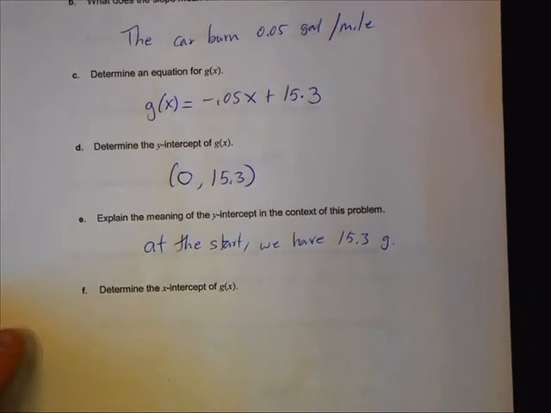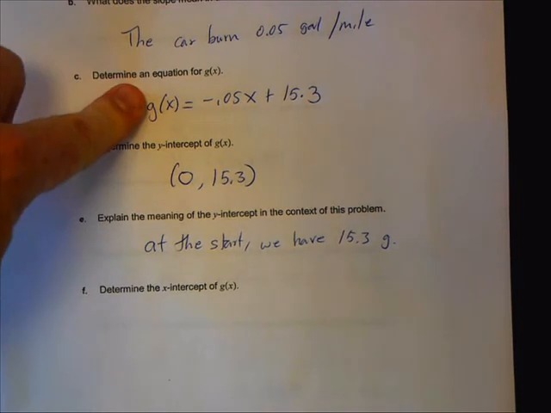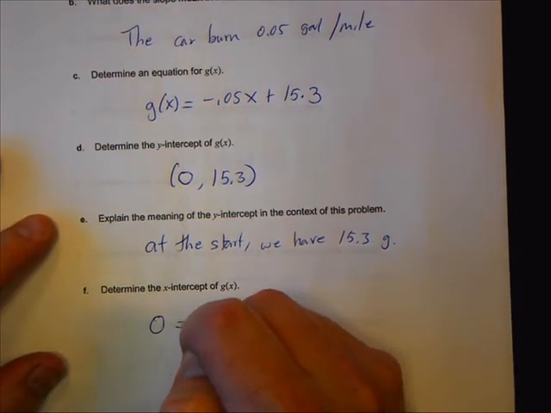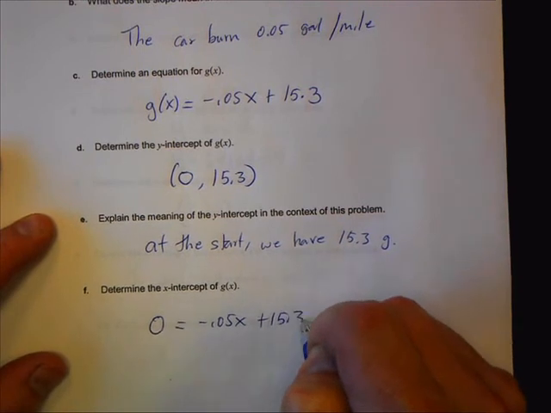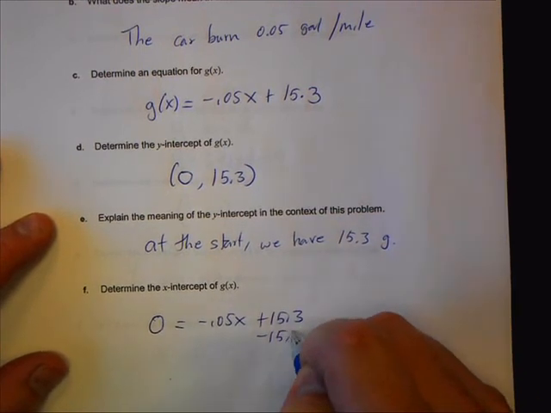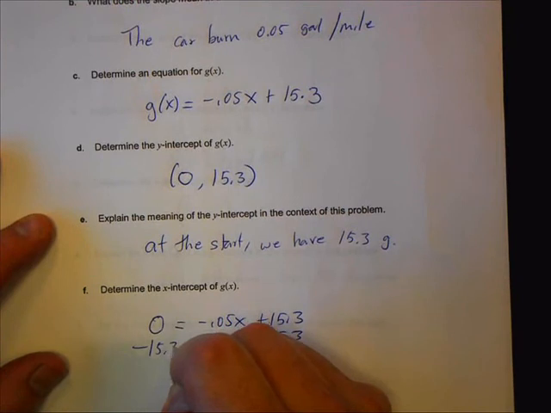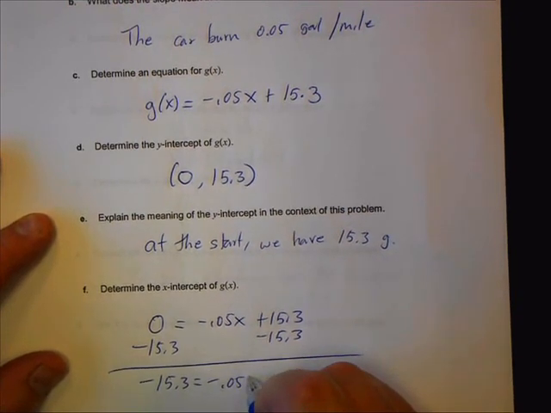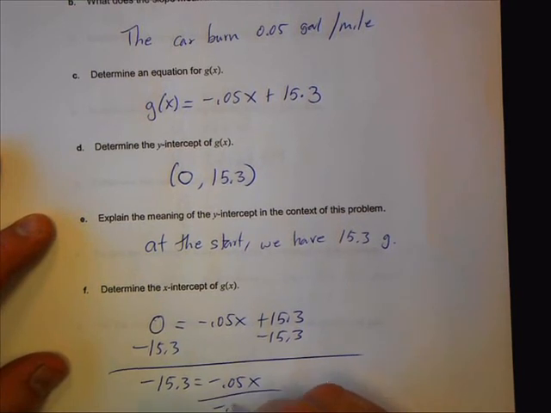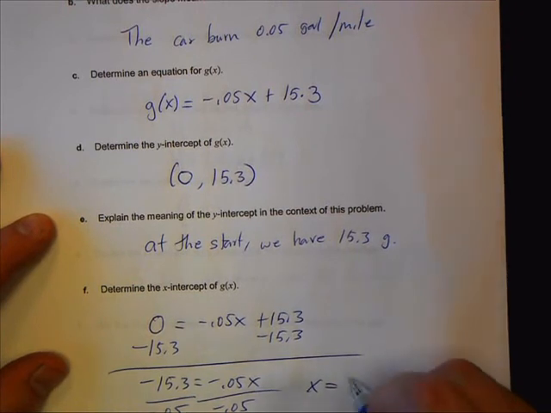Determine the x-intercept. How do you find the x-intercept? Plug in 0 for y. In this case, y, we're using the symbol g of x. So 0 equals minus 0.05x plus 15.3. Subtract the 15.3 on both sides. Minus 15.3 equals minus 0.05x. Divide by minus 0.05. And x was, I forget what you get, 306.